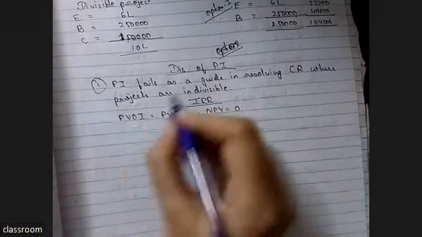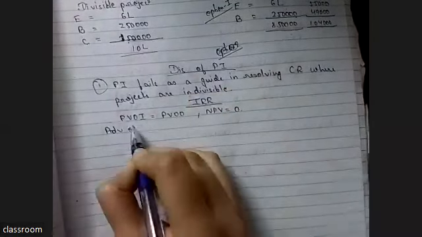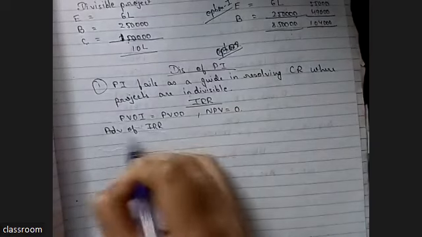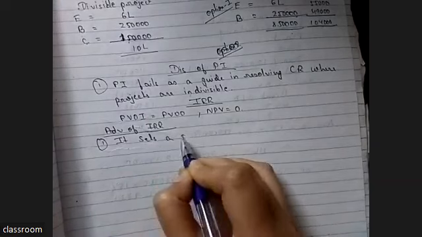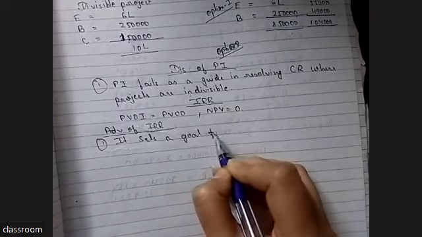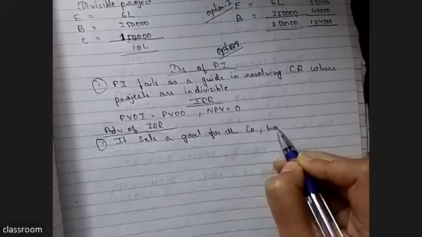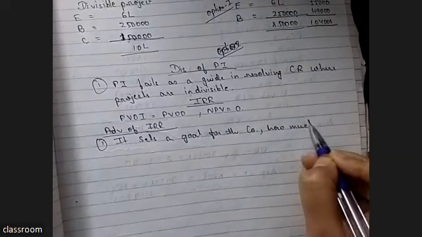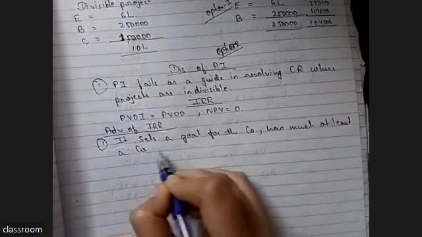The first thing is why we do IRR: its advantage is that it sets a goal for the company, how much at least a company should earn.